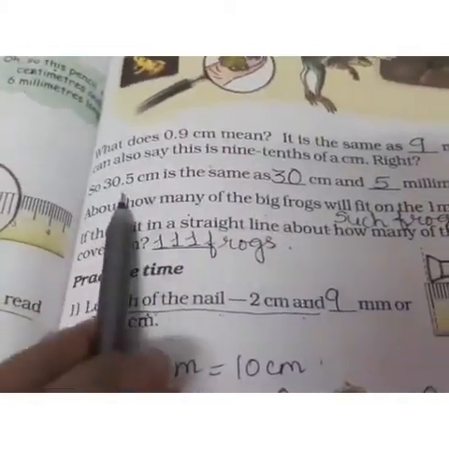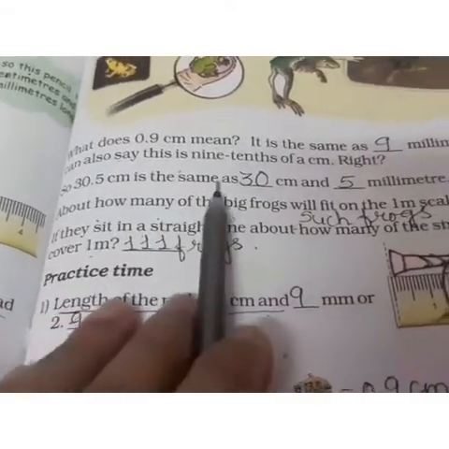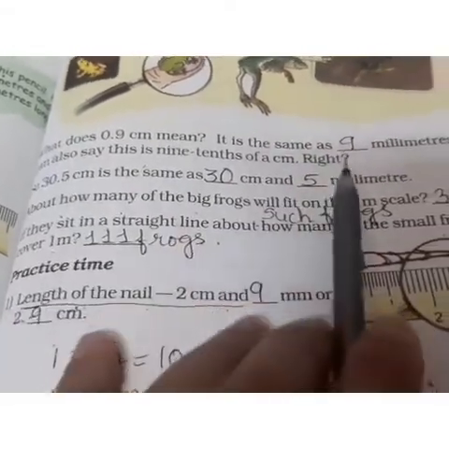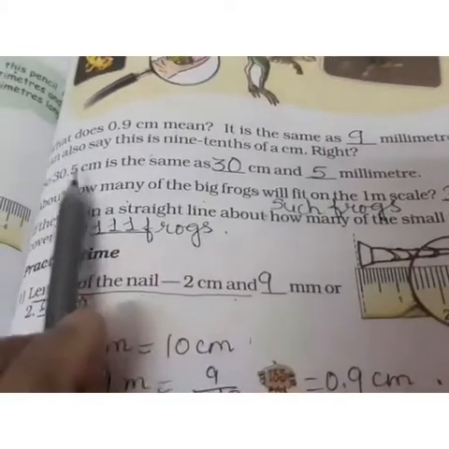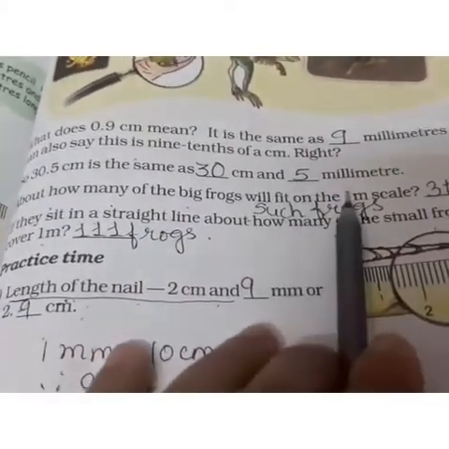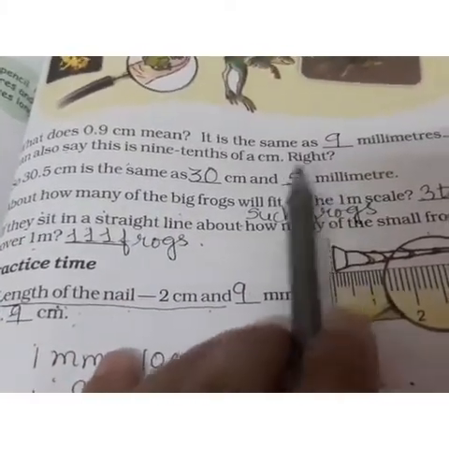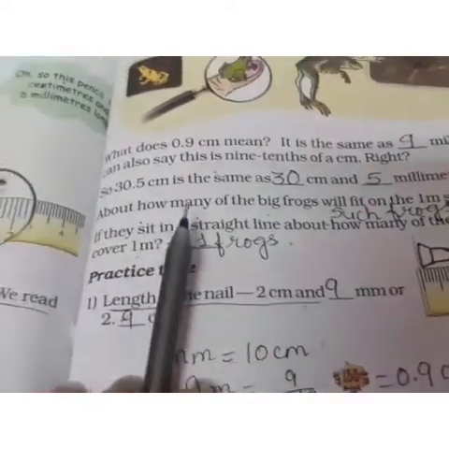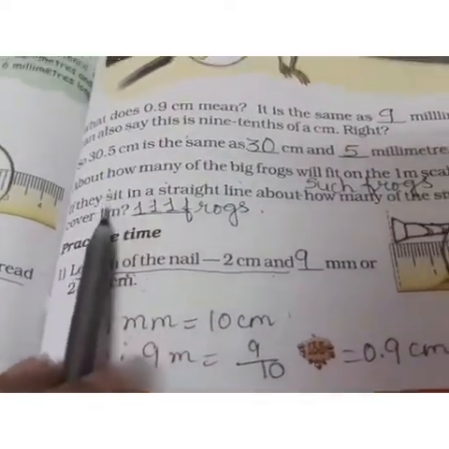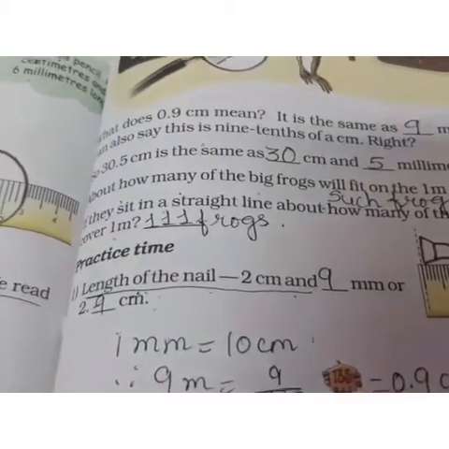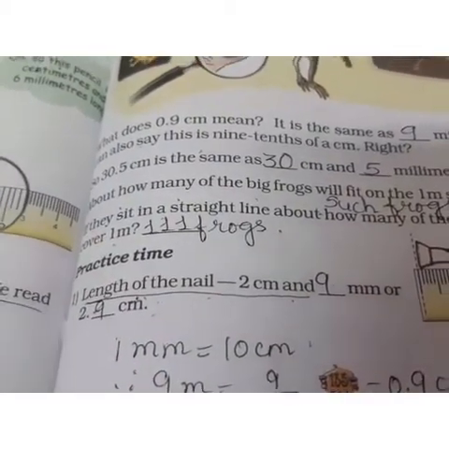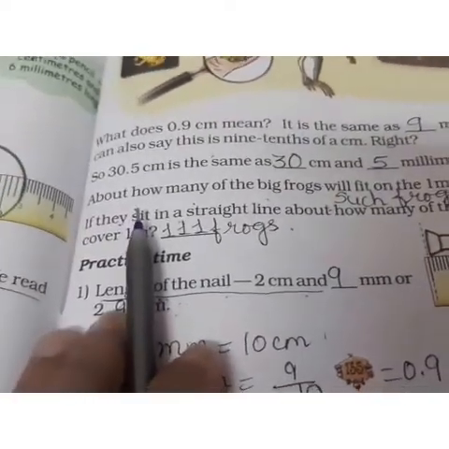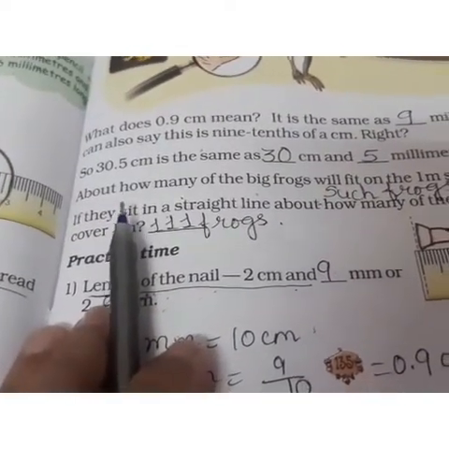Now, 30.5 centimeters is the same as 30 centimeters and 5 millimeters. 0.5 centimeters, when we convert it into millimeters, will change into 5 millimeters, because the value of 1 millimeter is equal to 0.1 centimeters. Dear children, whatever lines I am underlining in the textbook, you also have to underline those lines, because those are the important lines in the lesson that you need to remember.